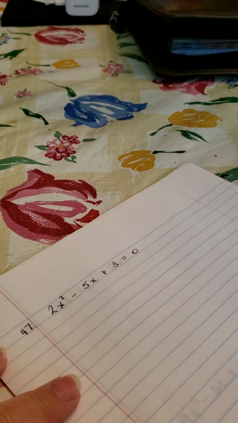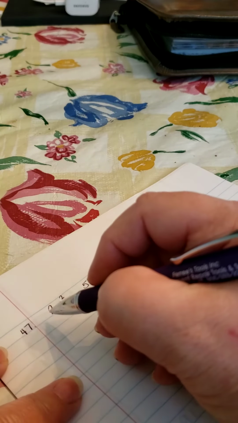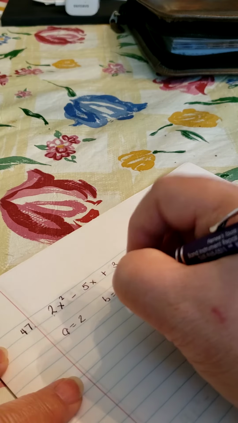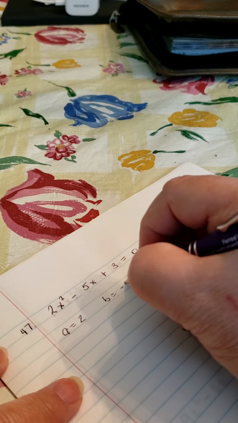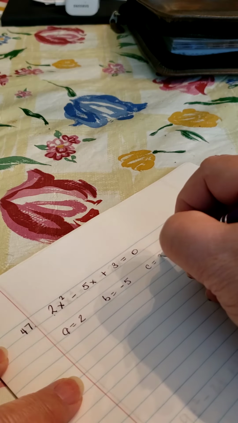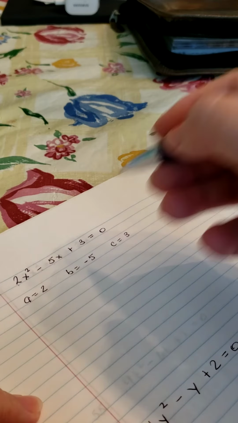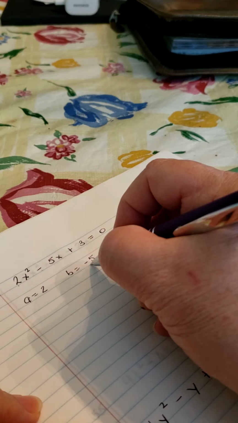We're going to move on to number 47. And here I recognize that a is 2, b is negative 5, and c is 3. So I'm going to put these in my quadratic formula, which is the opposite of b.